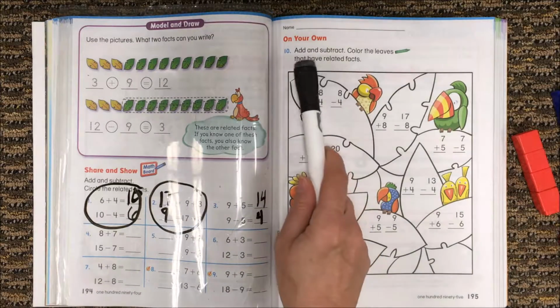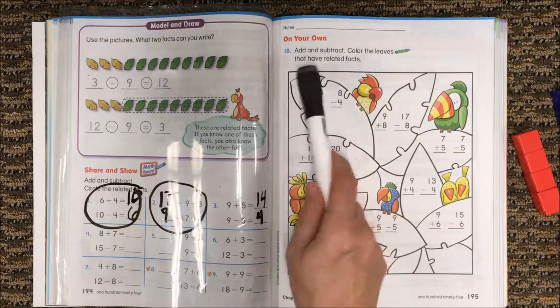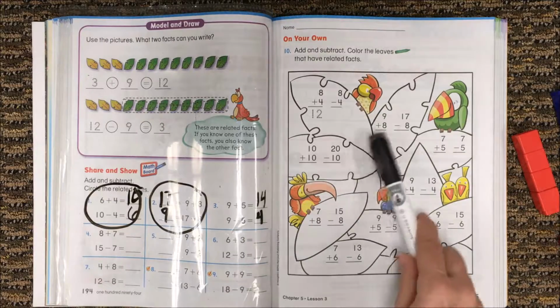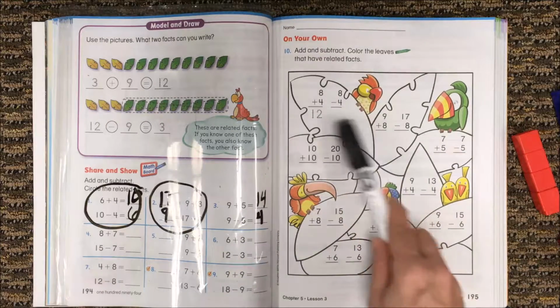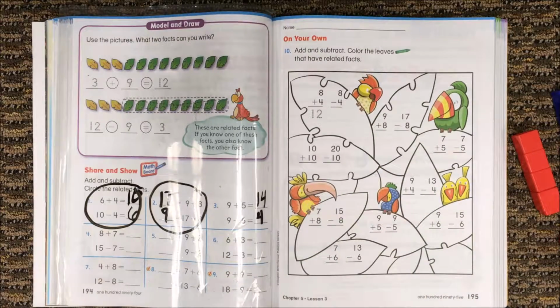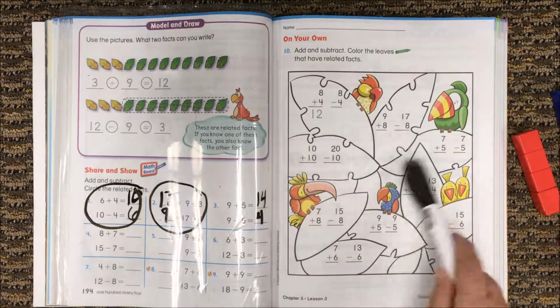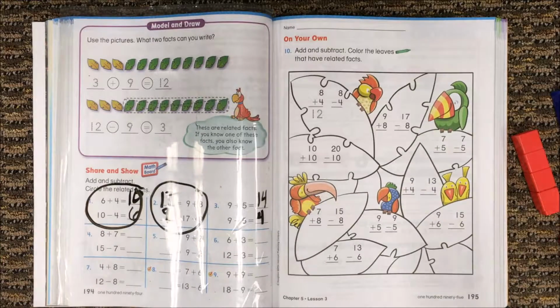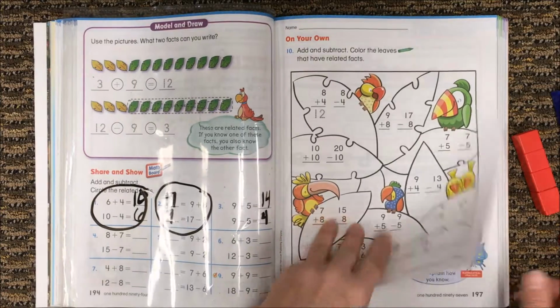On the next page it says add and subtract. Color the leaves that have related facts. So just like you circled the ones that had related facts over here, here you're going to color the leaves green that have related facts. If they aren't related, you won't color it. So some of them you'll color and some of them you won't, but you don't have to cross them out, and it might not be this one, okay? So go ahead and get started.